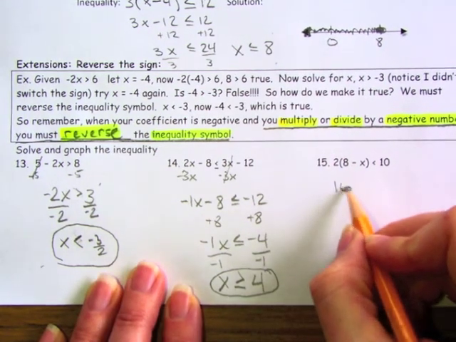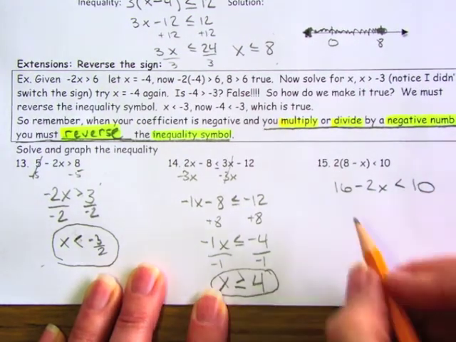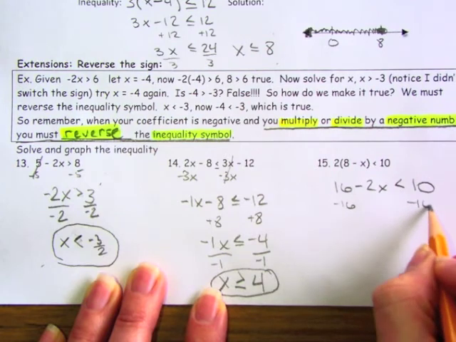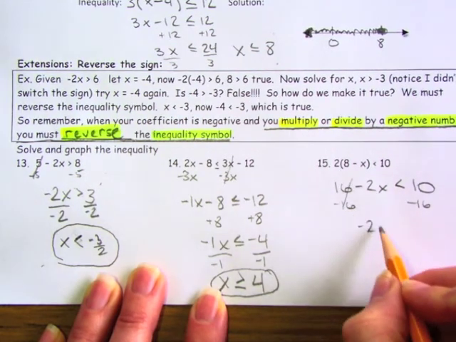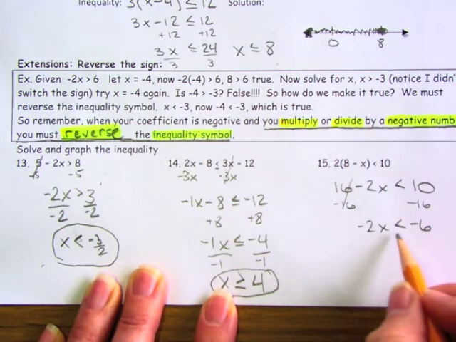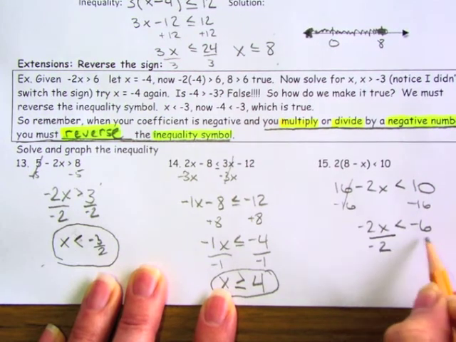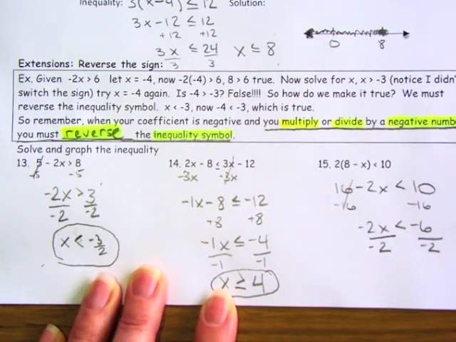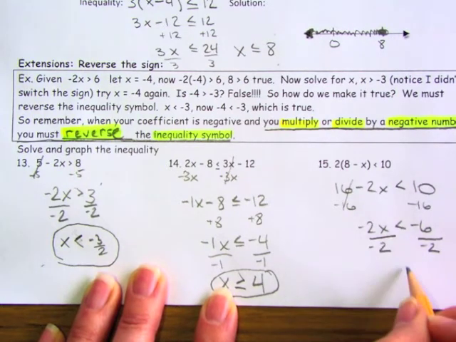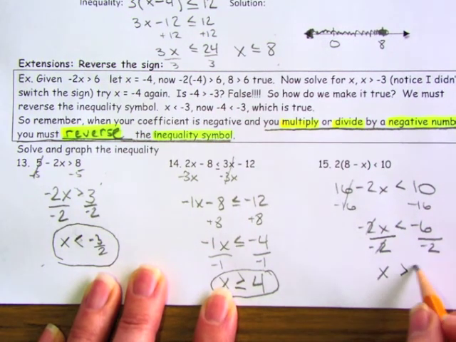You distribute first to get 16 minus 2x is less than 10. Solving this, I'm going to subtract 16 from both sides. I'm left with negative 2x is less than negative 6. Then to simplify this, I have to divide by a negative 2. Dividing by a negative, change the sign. It's less than, so I'm going to change it to greater than. I have x left on the left. Negative 6 divided by negative 2 is positive 3.